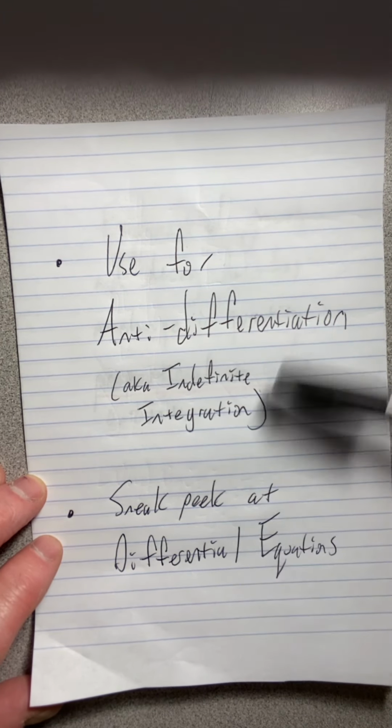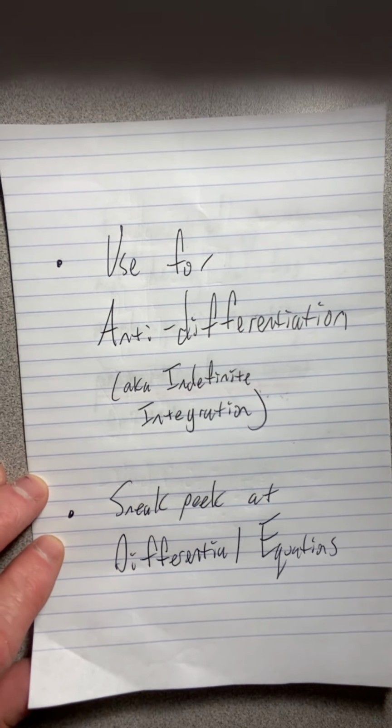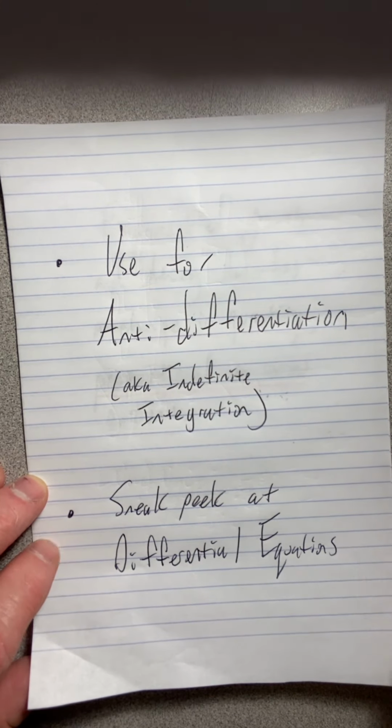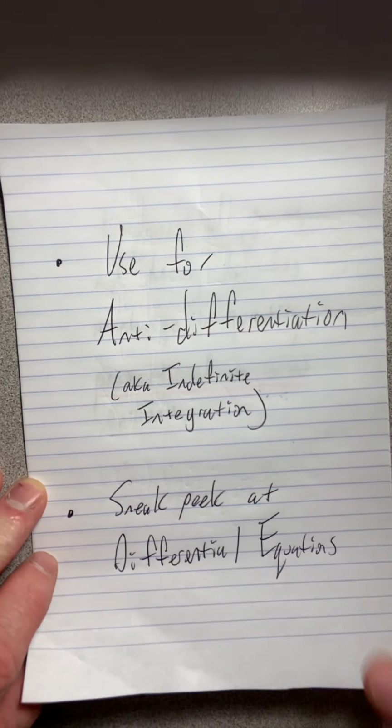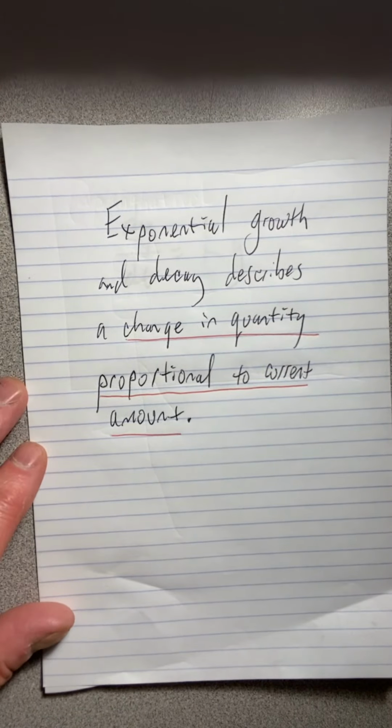Cal 1 is just differentiation mostly. Cal 2 is mostly integration with some look at series. Cal 3 is looking at things in 3 dimensions, functions that have 2 inputs and the 1 output. And then we have this thing called differential equations, and you're going to get a sneak peek at it in this lesson. Okay, but we're going to start with the definition.